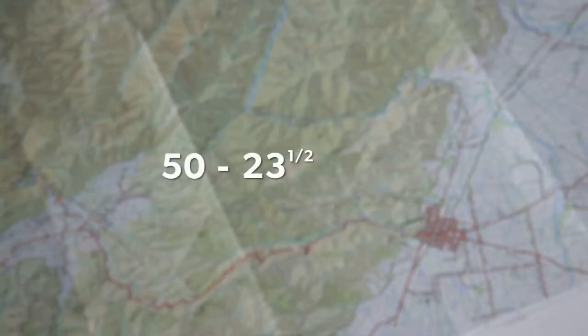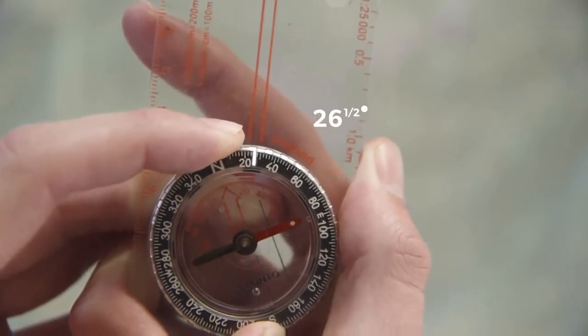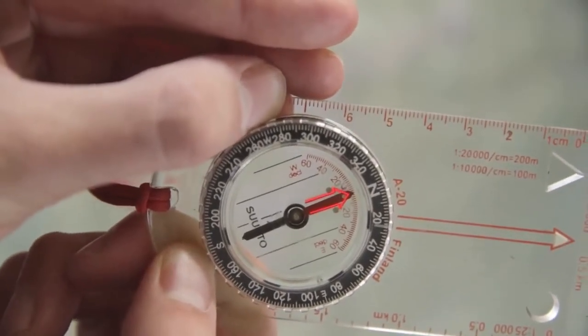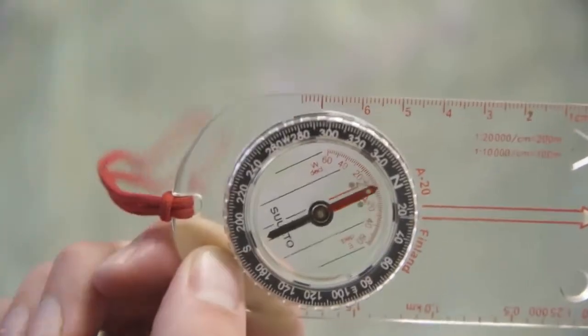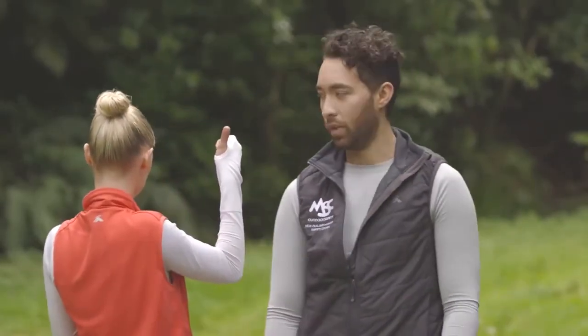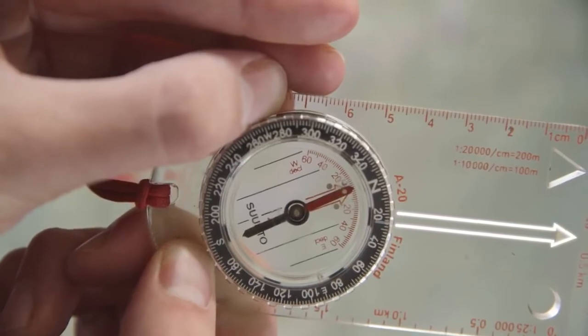As we are taking a bearing from the map, this means I need to take away 23.5 degrees from the bearing I have of 50 degrees. So I just need to locate 26.5 degrees on the bezel and rotate it until it lines up with the index marker. Now pick up your compass and turn your whole body until the needle is over the orienting arrow. Now just follow the direction of travel arrow at the top of the compass.